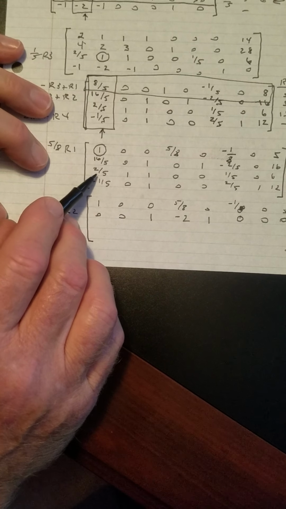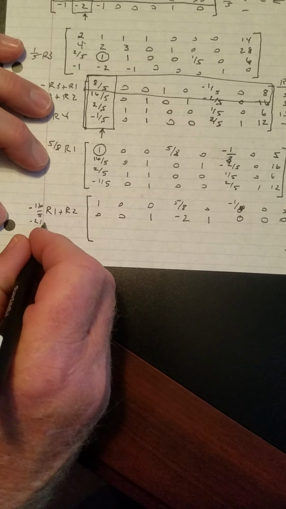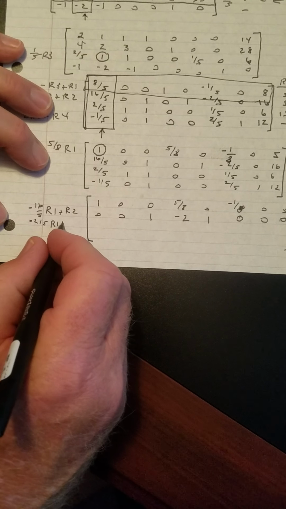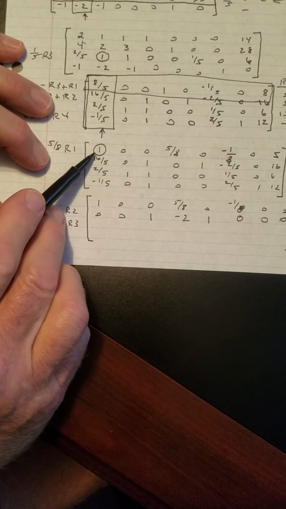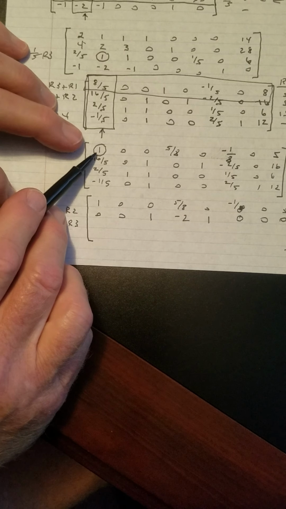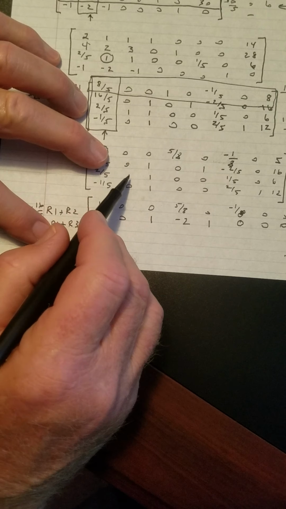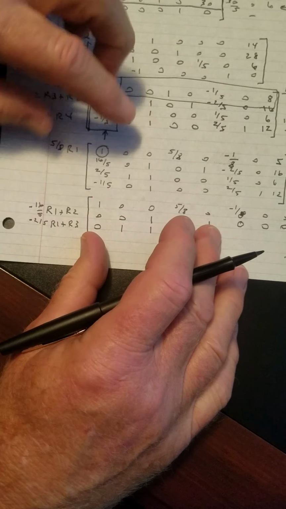Okay, now I want to get a 0 here, so we're going to multiply negative 2/5 times row 1 plus row 3. So negative 2/5 times 1 is negative 2/5 plus positive 2/5 is 0. 0 and 1 is 1. 0 and 1 is 1.